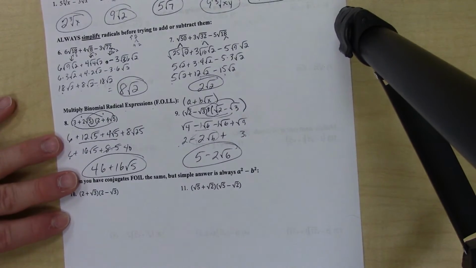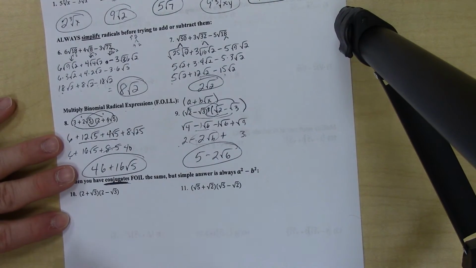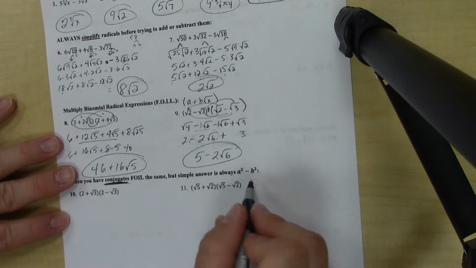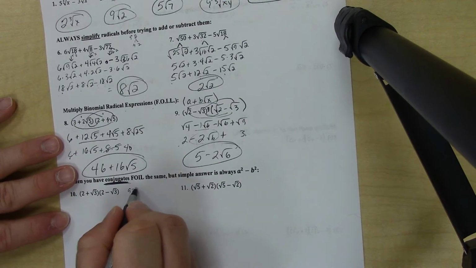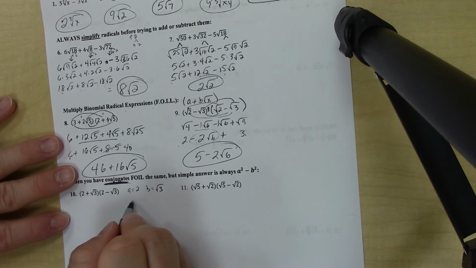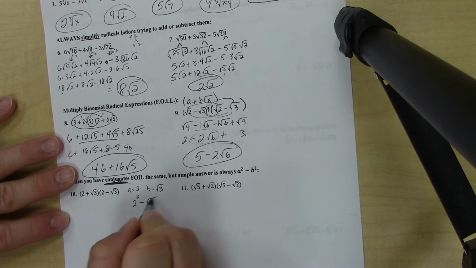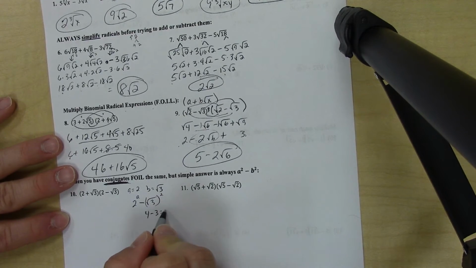Okay? Alright, number 10, FOIL, but when they are, this is called conjugates, when they are conjugates, we've kind of talked about this before, but very briefly. We're going to get just a squared minus b squared. So what do I mean by that? A is 2. B is square root of 3. Well, what is a squared minus b squared? 4 minus 3 is 1.